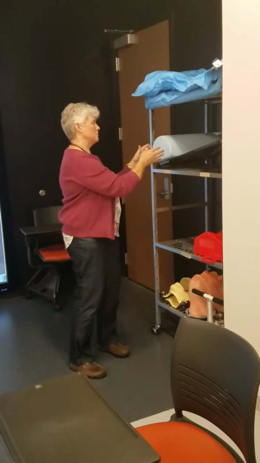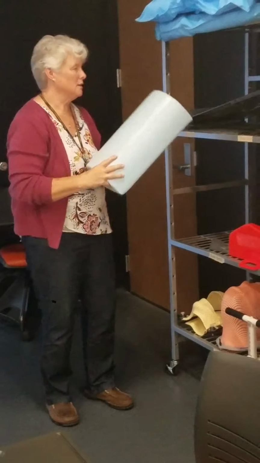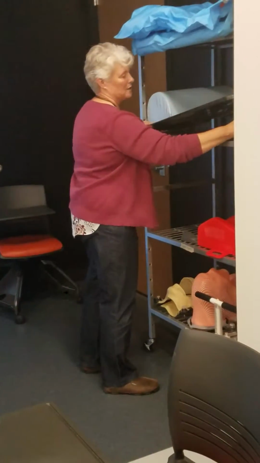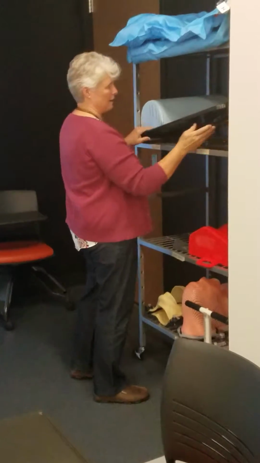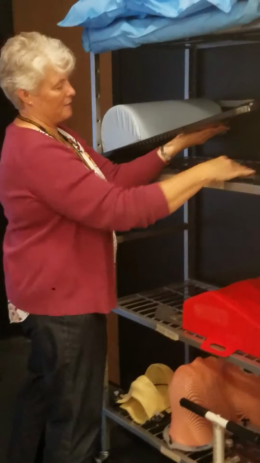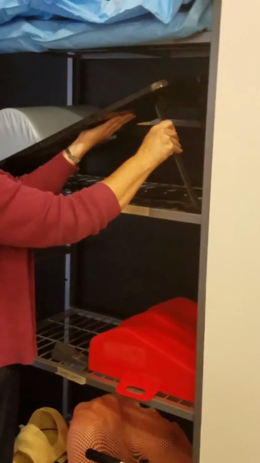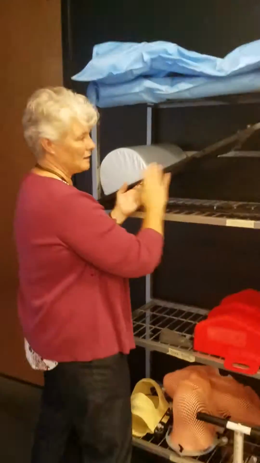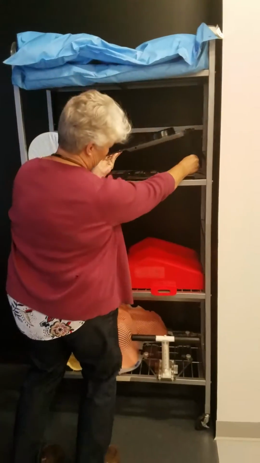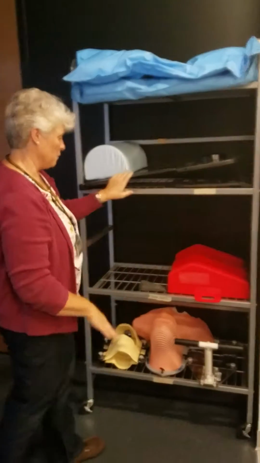Other things we use is just like a knee cushion. This piece of apparatus is called a breastboard, and so patients would lay on this, and we can elevate it to, can you see that? We can elevate this to different heights. So depending on if we need them very upright, or we can lay them flat, or we can just have a slight elevation, depending on what we need.